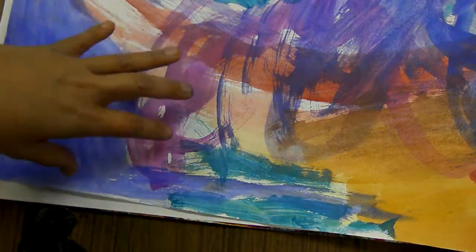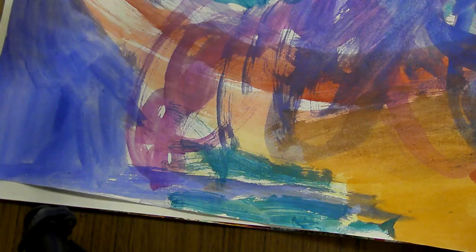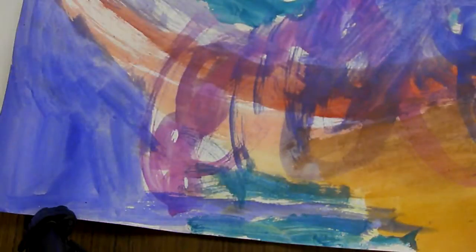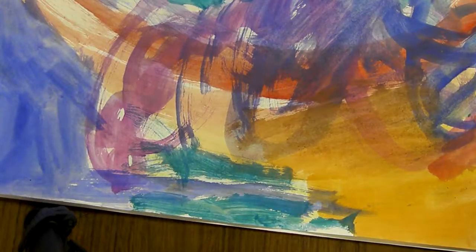All right, when you're finished, we're gonna put these up on the drying rack. You're gonna bring the big sheet of paper up with it, and then you're gonna make sure you put it on the blue cart, okay? All right, and that's it.